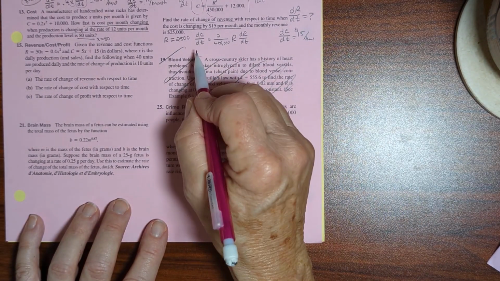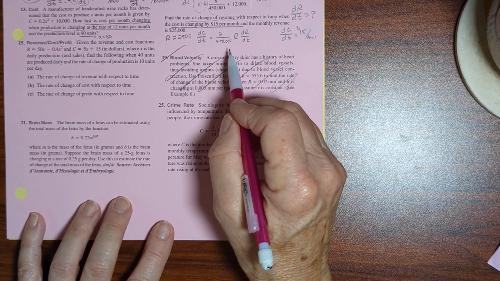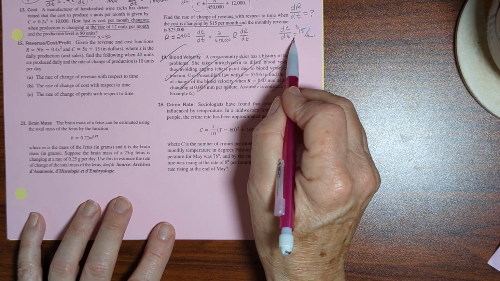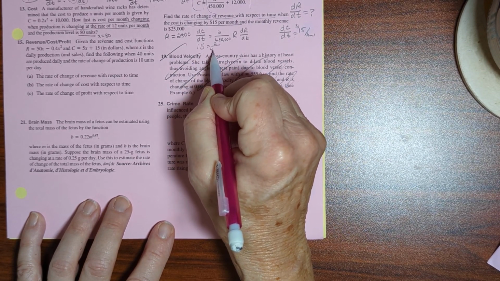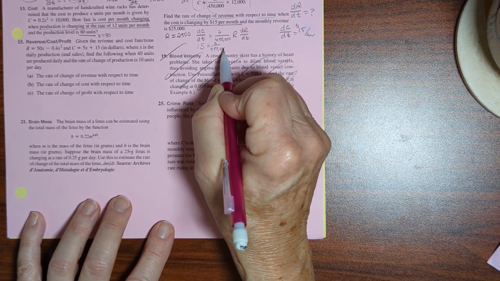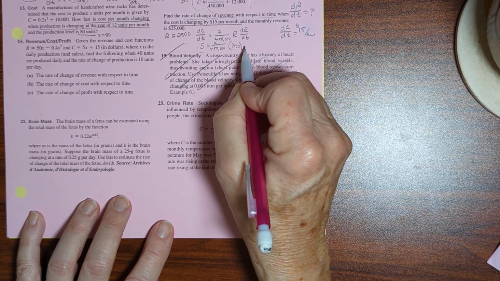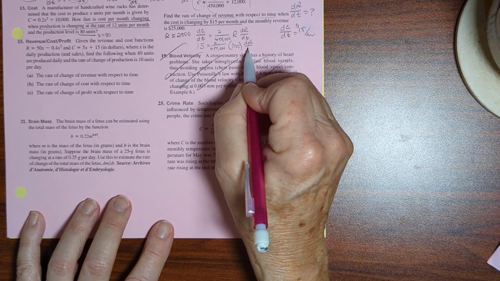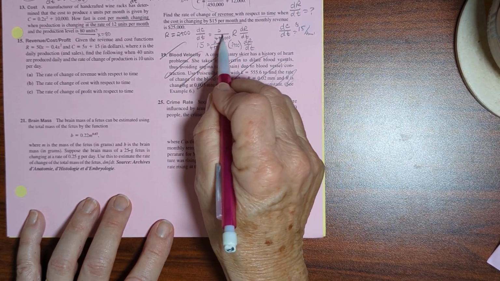So now, because we're looking for dR/dt, we can substitute 15 here. 2 over 450,000, the revenue is 2,500, times dR/dt. To solve for dR/dt, we take 15 and divide by this.